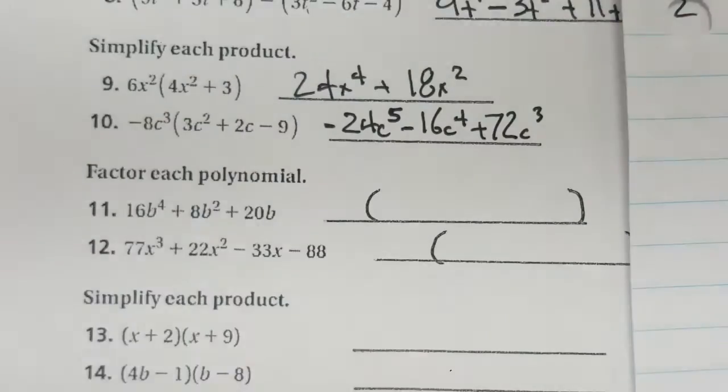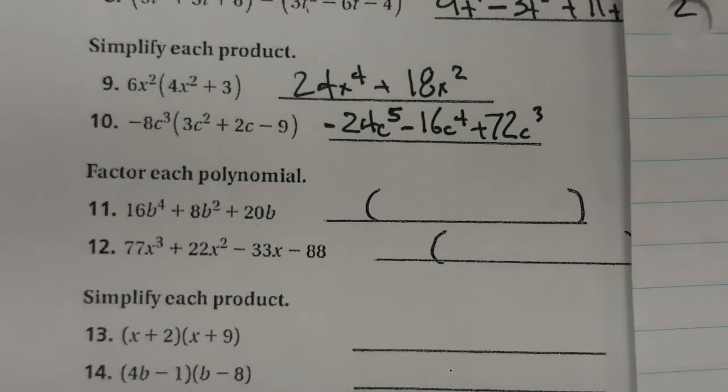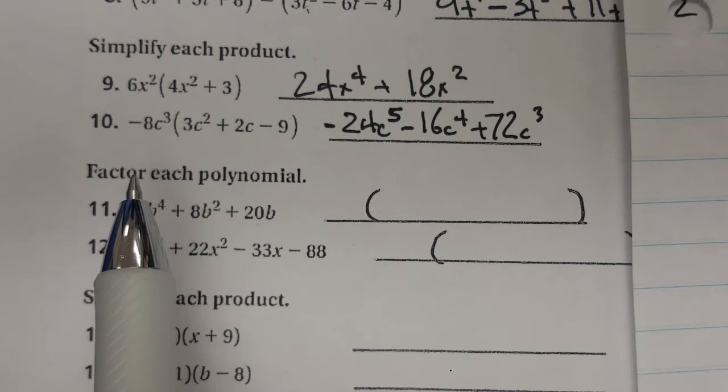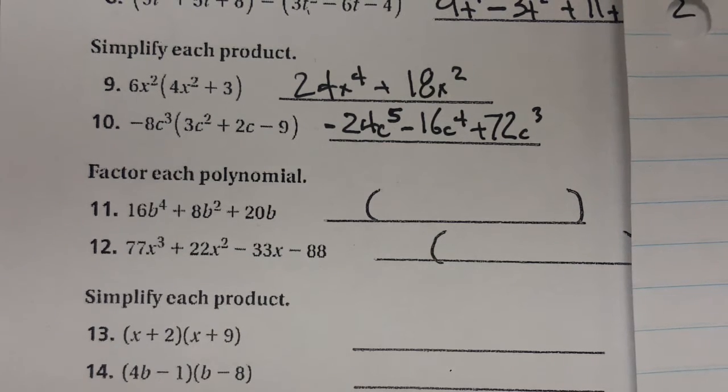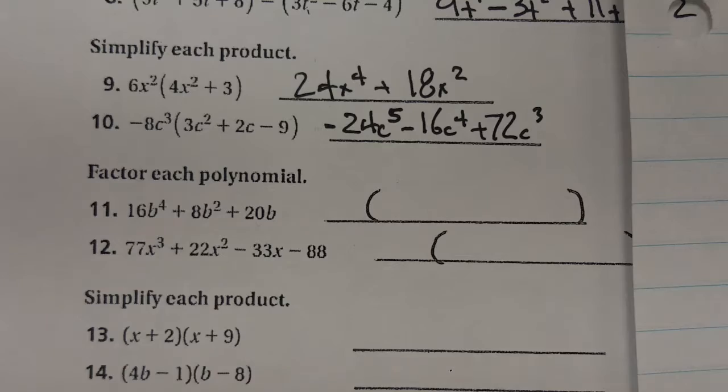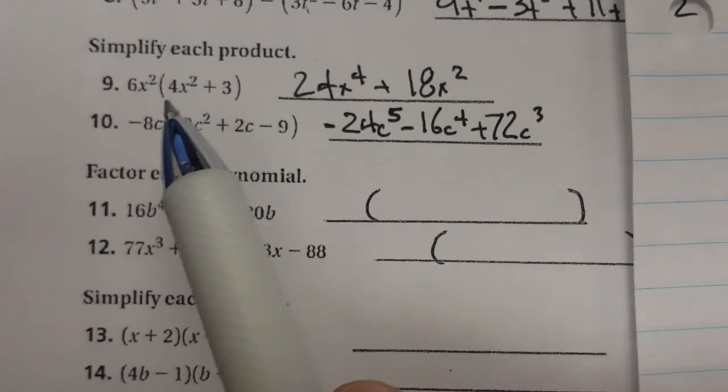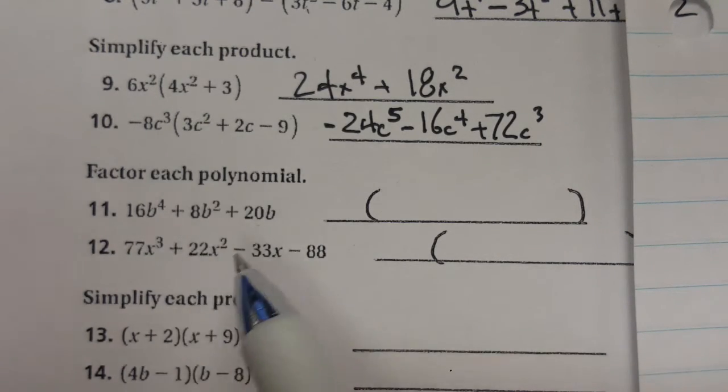All right. So 11 and 12, factoring. What is factoring? Factoring is the complete opposite of simplifying. Factoring means you need to take the greatest common factor and divide it back out. So we got to take as much out as we can to simplify it, to rewrite it, to change it back into one of these things.